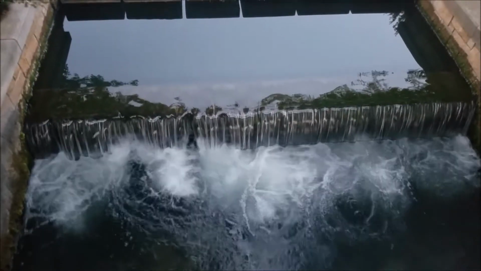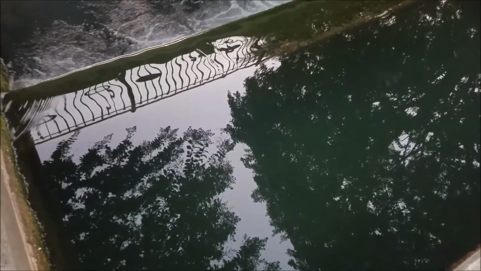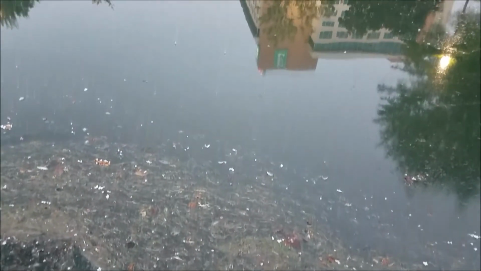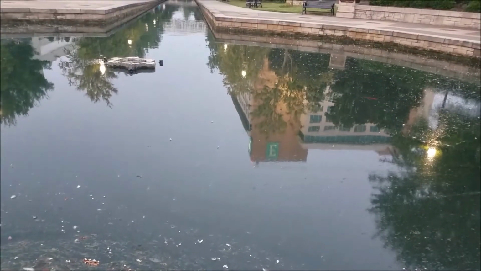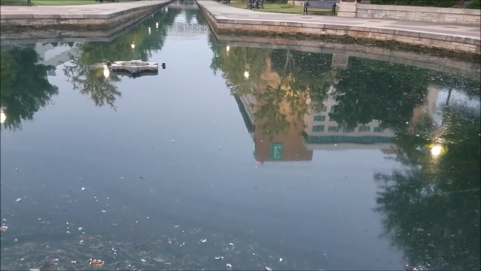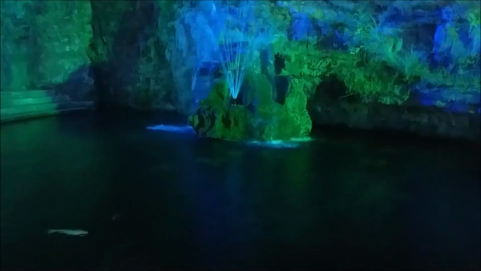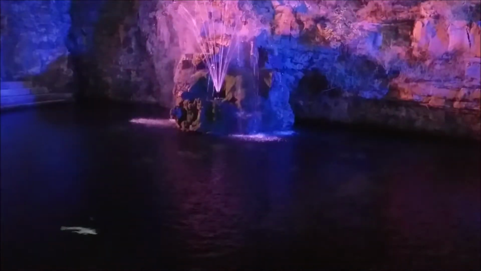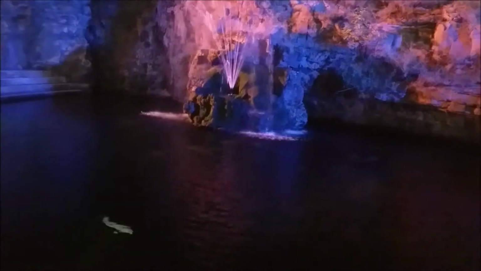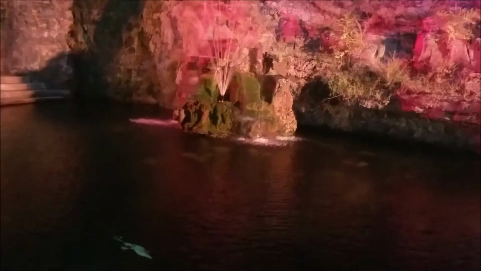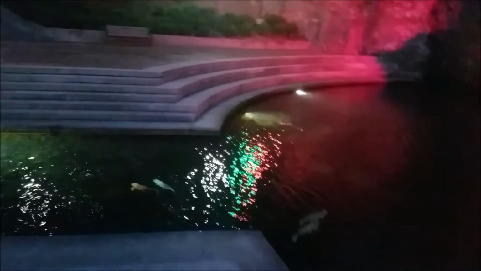There's another cascade. And from that cascade, you have a canal. Here we have a karst spring. And from this karst spring, the water goes through what used to be a canal.